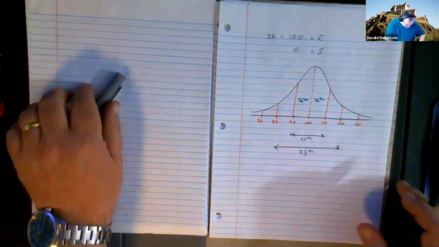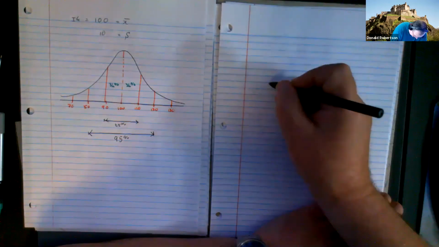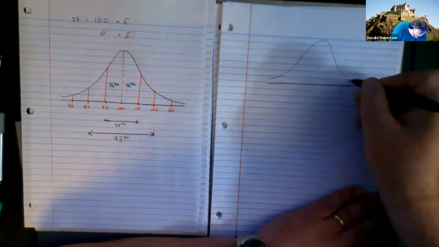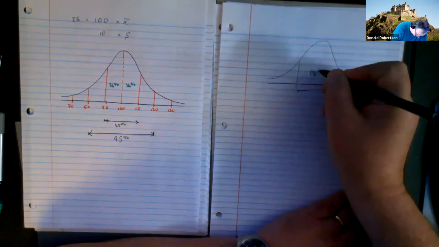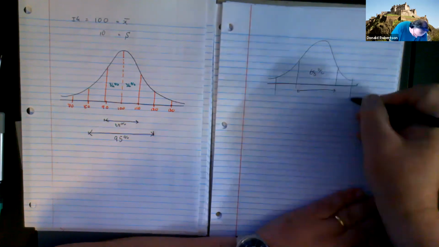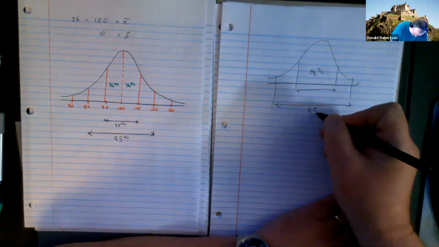Now I'm going to have to put this thing over here for a minute because I'm going to be doing a whole load of scribbling. From there to there, 68%. And we've just used from there to there, is 95%.